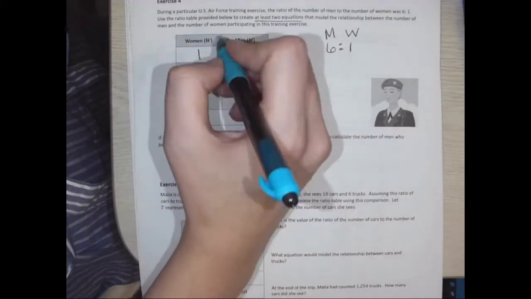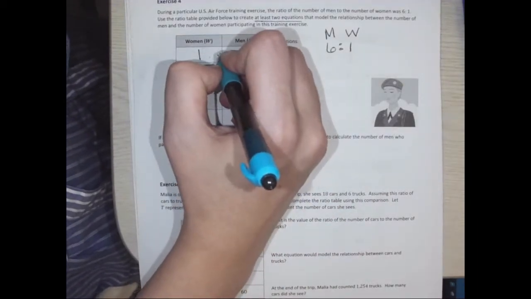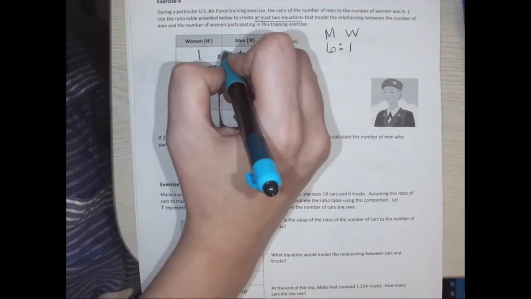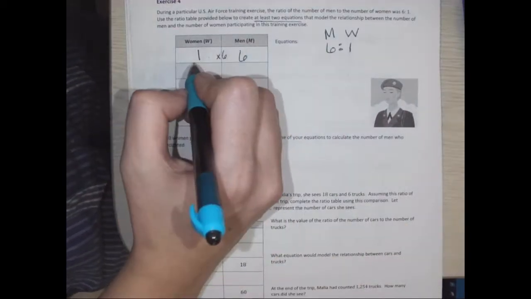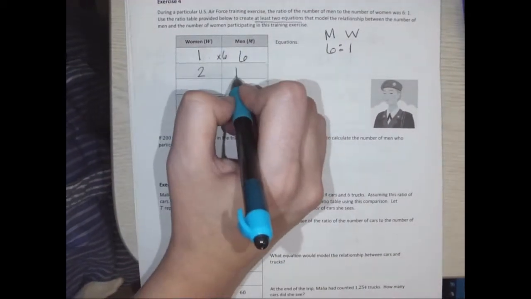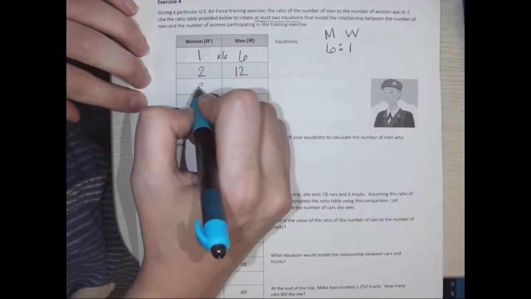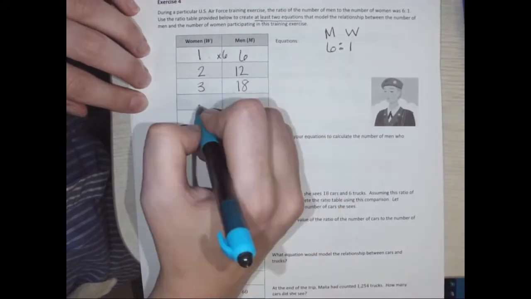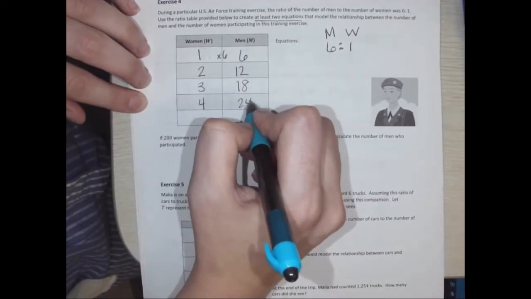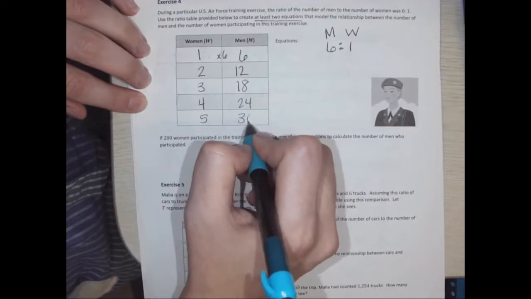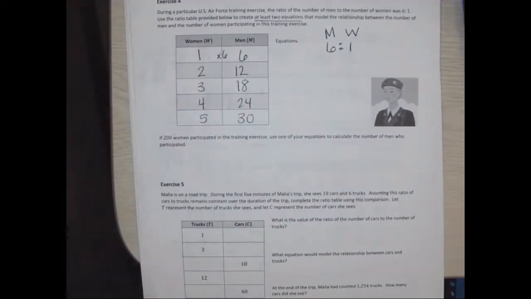Kai: 1 times 6. Good. 1 times 6 is 6. So 2 times 6 is 12. 3 times 6 is 18. 4 times 6, 5 times 6 is 30. Perfect.